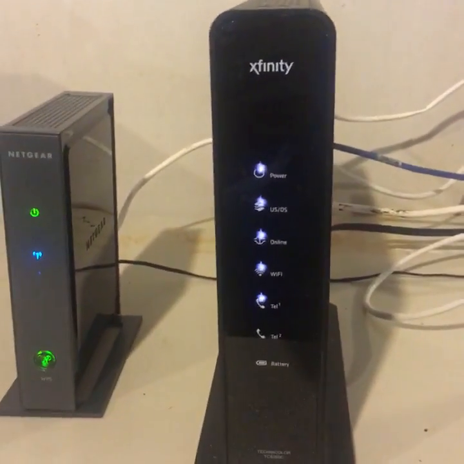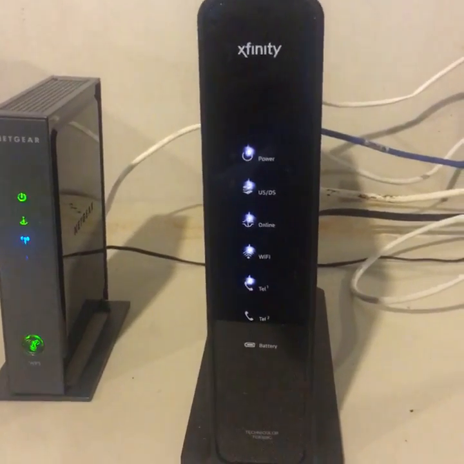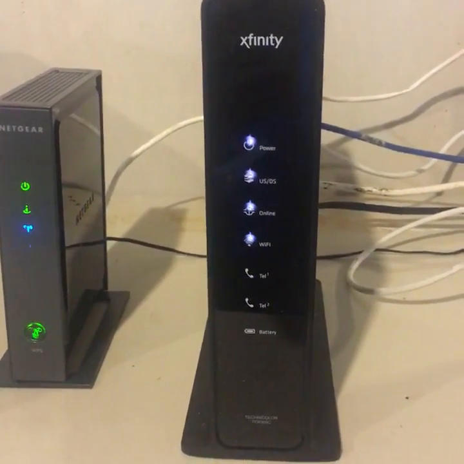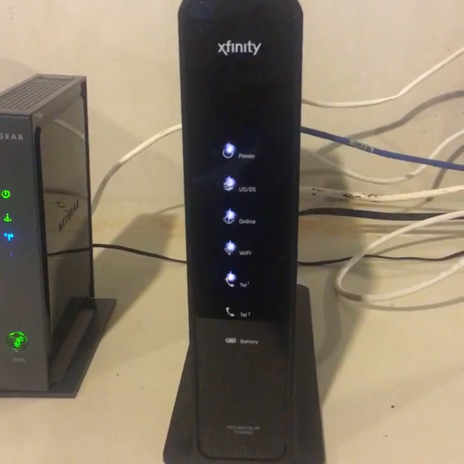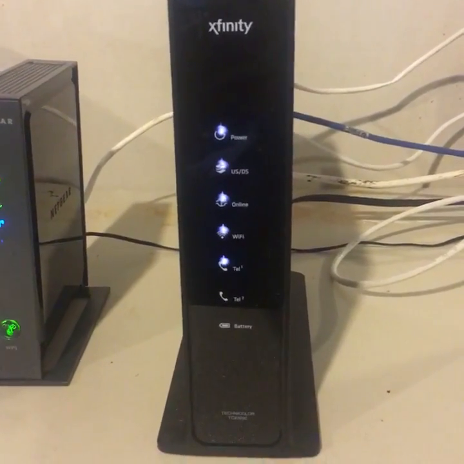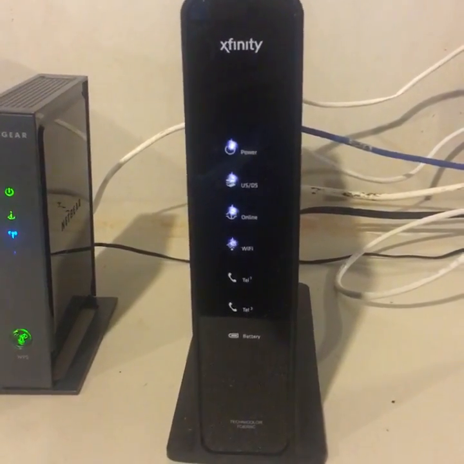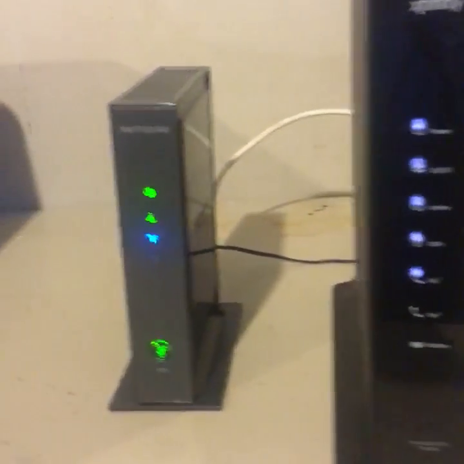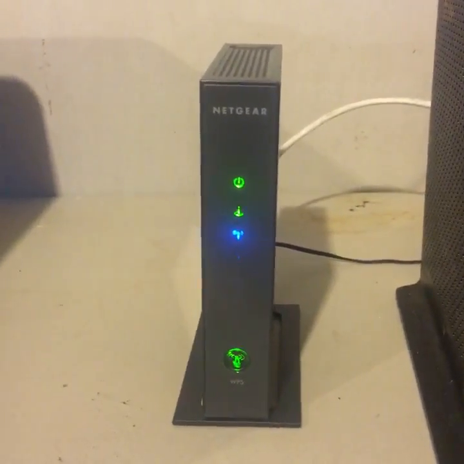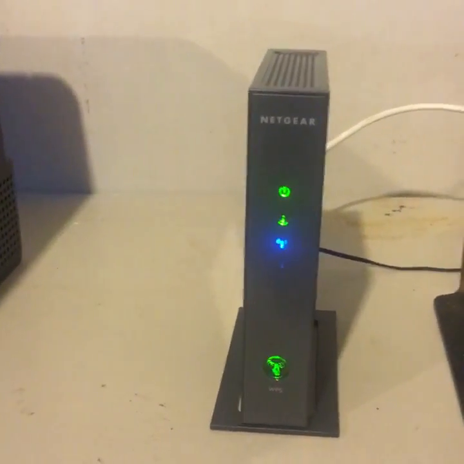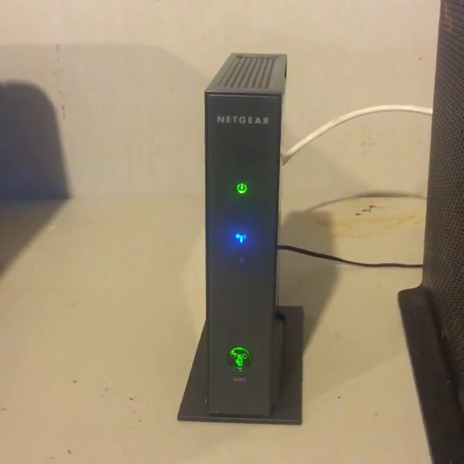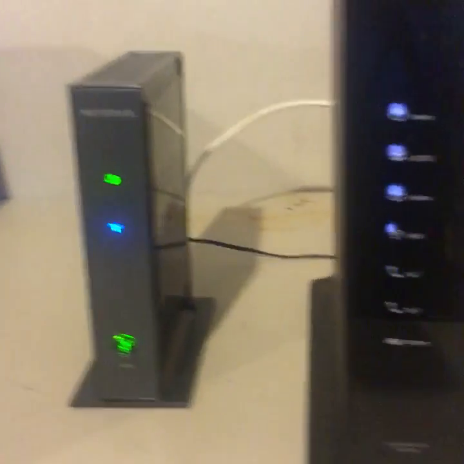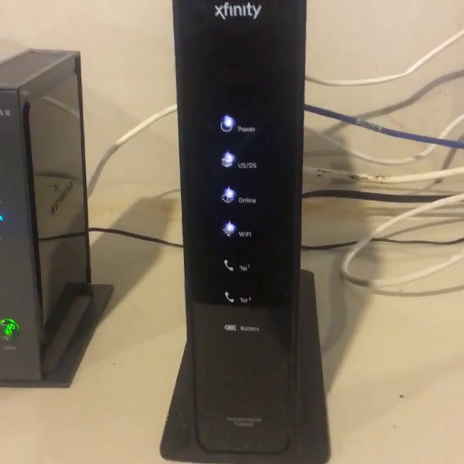Now in some businesses and residences, you'll have just the wireless gateway, like this Xfinity box, which provides both wired and wireless internet connections. But sometimes your internet provider only gives you a box that is a modem. So in order to get wireless and to connect more devices, you need to get a device like this Netgear wireless router.